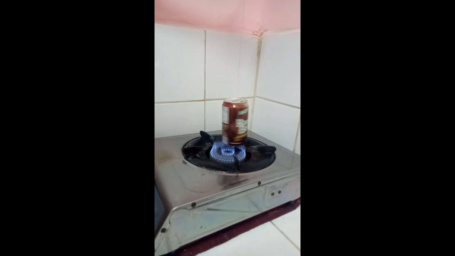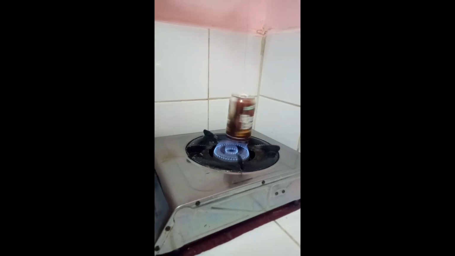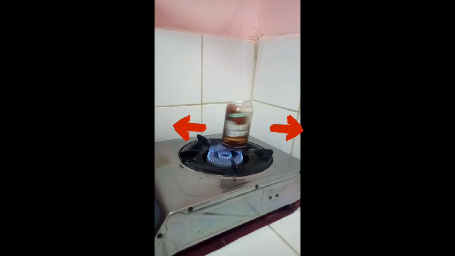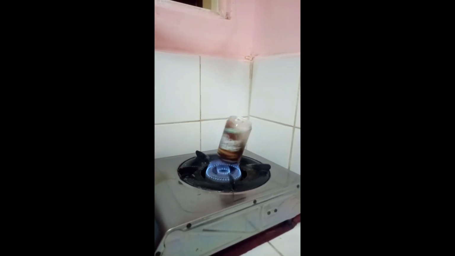As the temperature increases inside the soda can, the pressure increases too, which causes the steam to escape through the mini holes in the soda can. That creates a propulsive force that causes the soda can to spin.